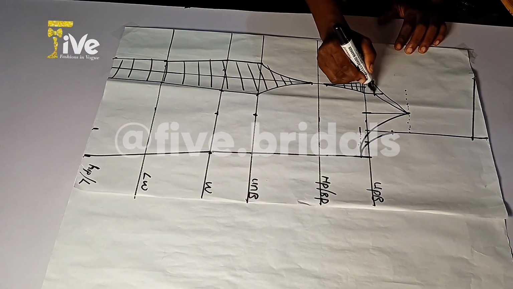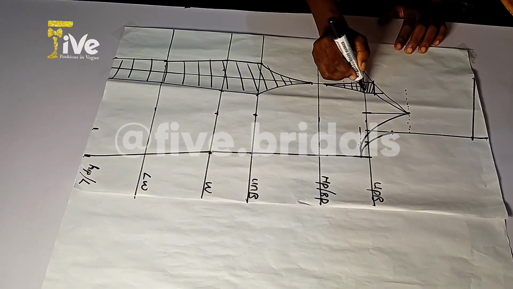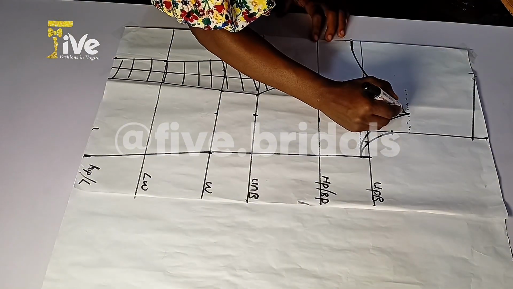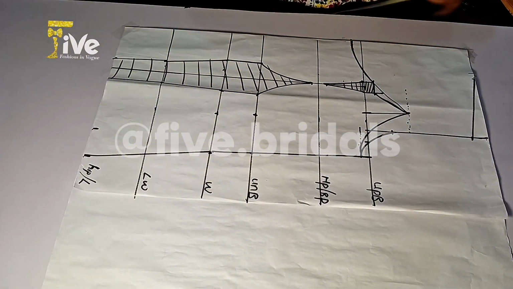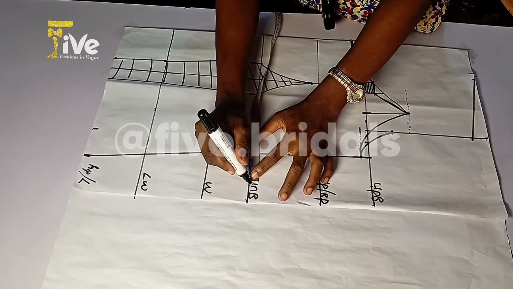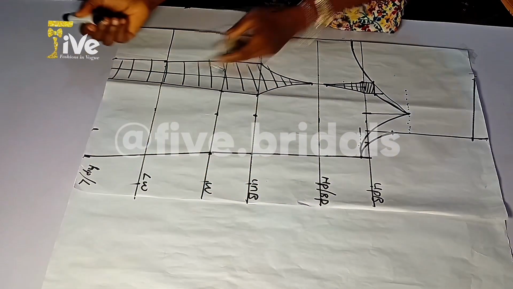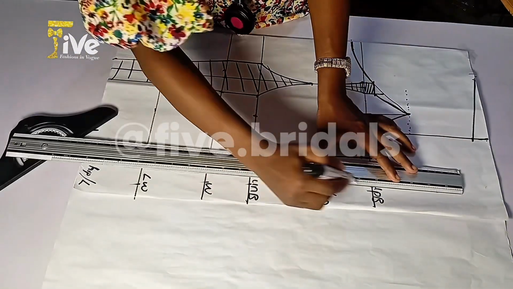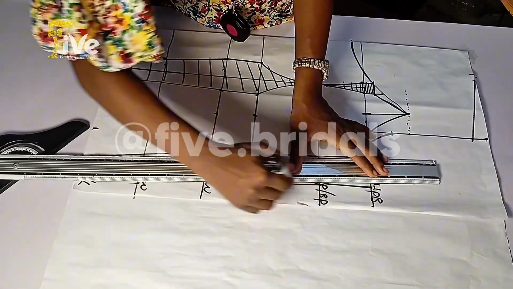Okay, so they'll be on thin line. This is what we are cutting. All right, so this is what here and here, and that's it. Then you can add your seam allowance. I'll be adding seam allowance of 2 inches all through. And then we cut.